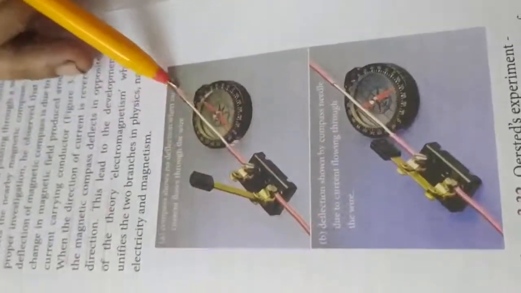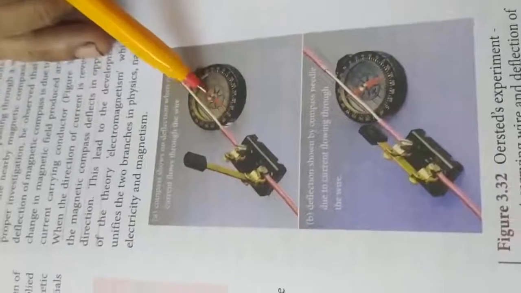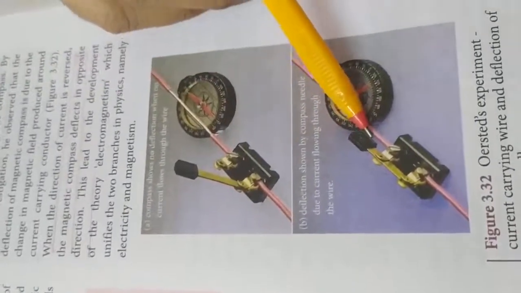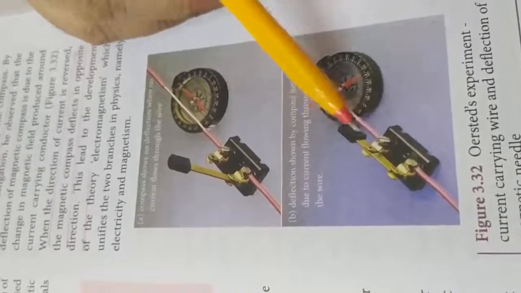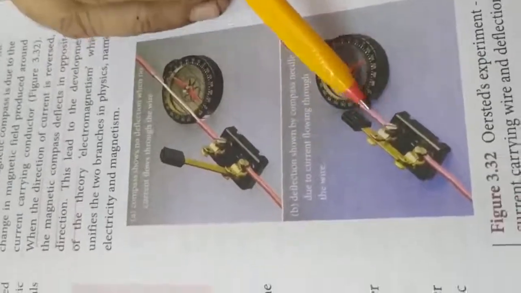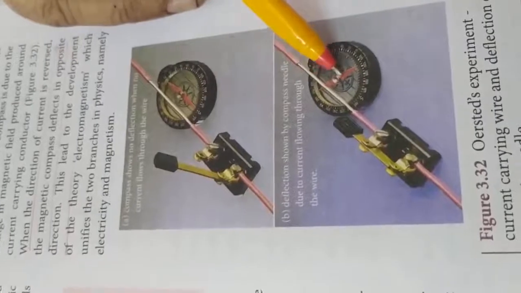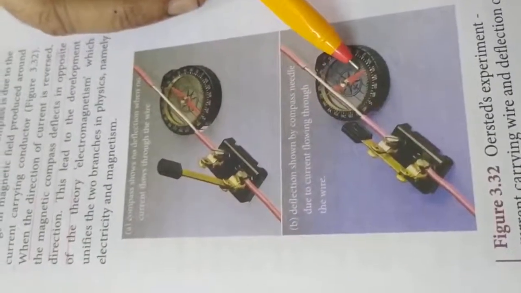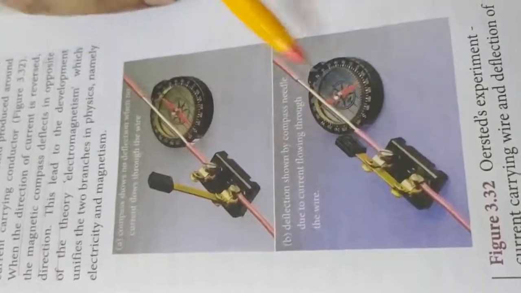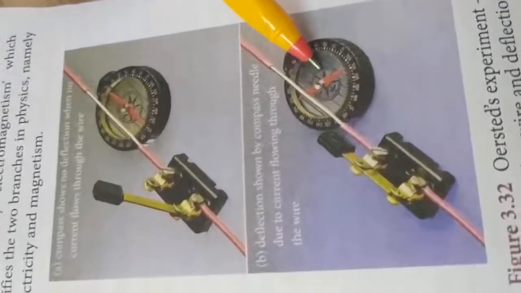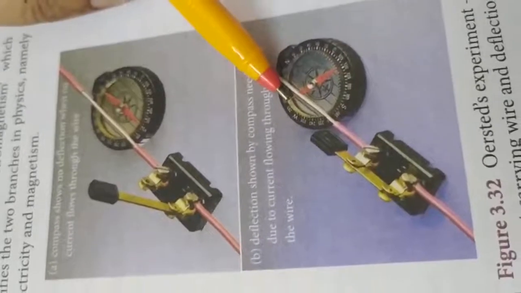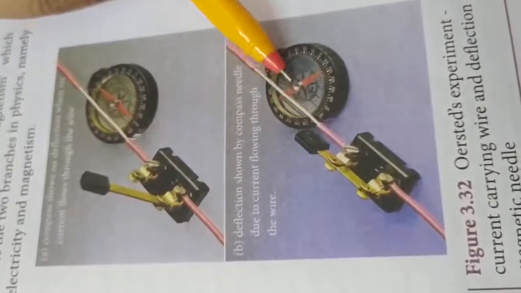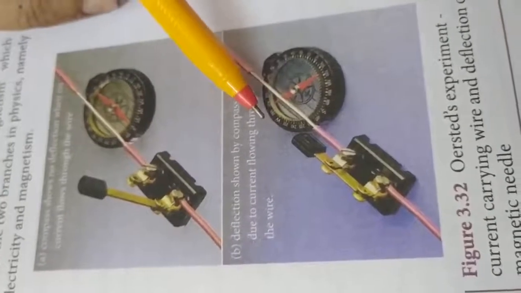When the current is not flowing, the magnetic needle is like this, at the 0 0 reading. And when you switch on, what happens? The current flows. As soon as the current flows, the magnetic needle is deflected, which shows that when current flows through any loop, some magnetic field is created there. Because of that, the compass needle deflects. If the current direction is reversed, the magnetic needle will deflect in the opposite direction.